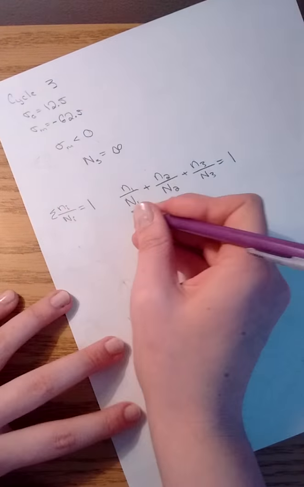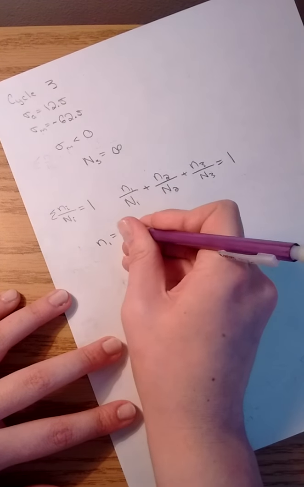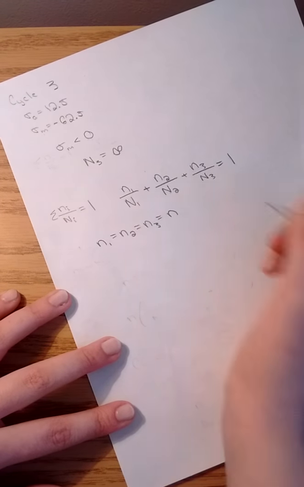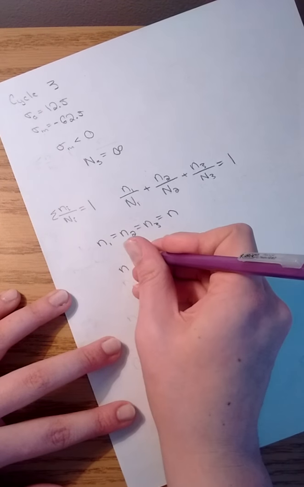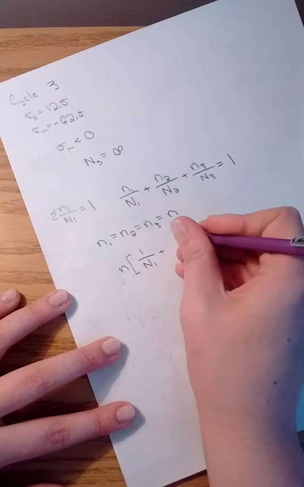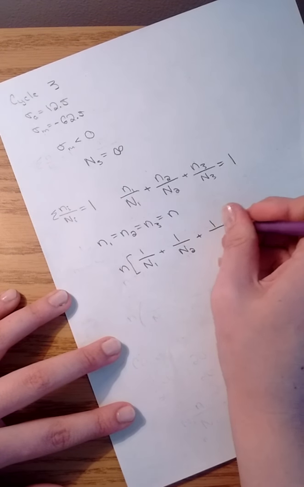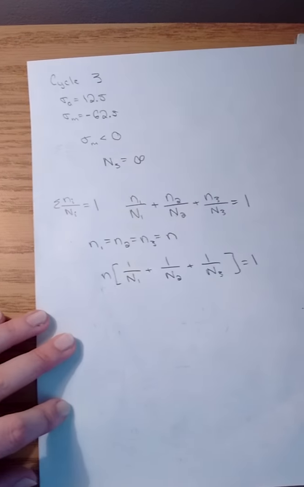So in this case, you can say n sub 1 is equal to n sub 2, which is equal to n sub 3, which you just simplify to n. So this whole equation becomes n times 1 over n sub 1 plus 1 over n sub 2 plus 1 over n sub 3, and that all equals 1.